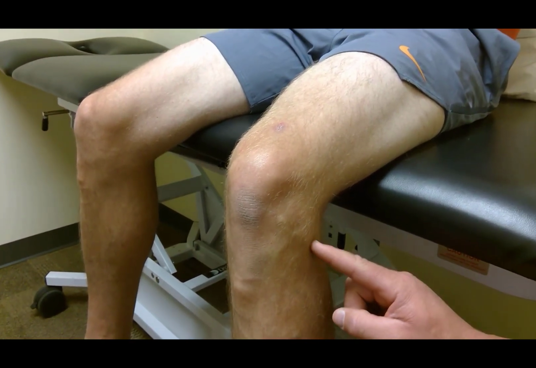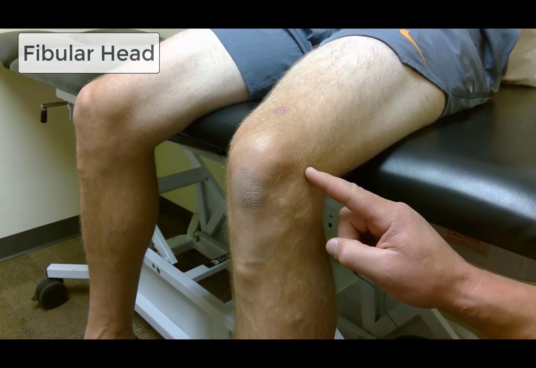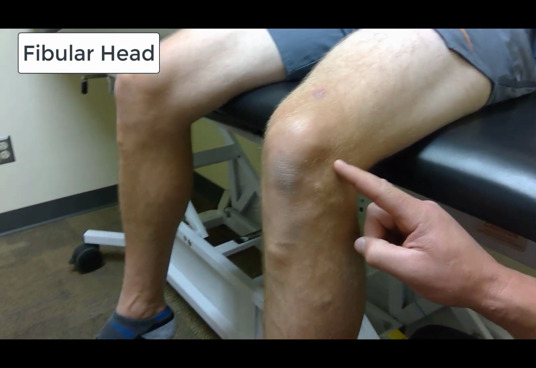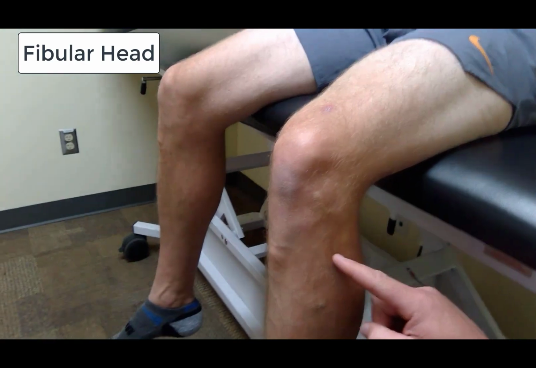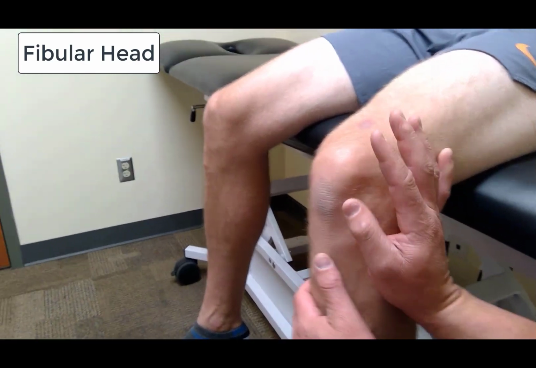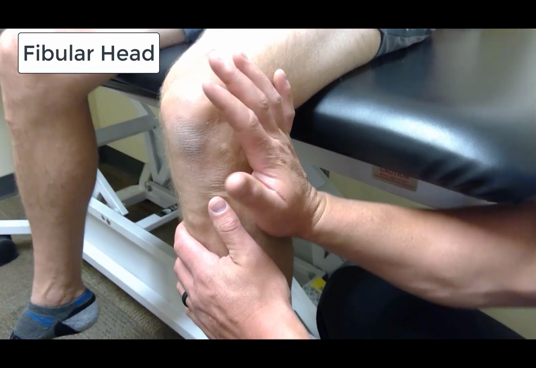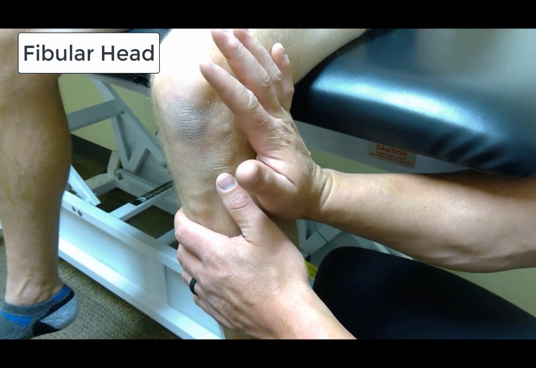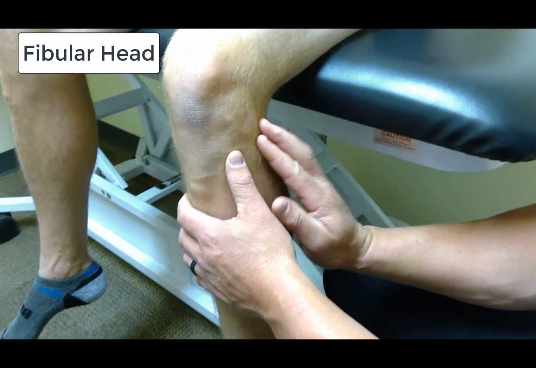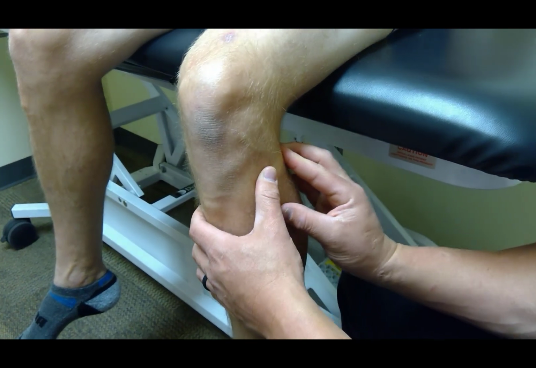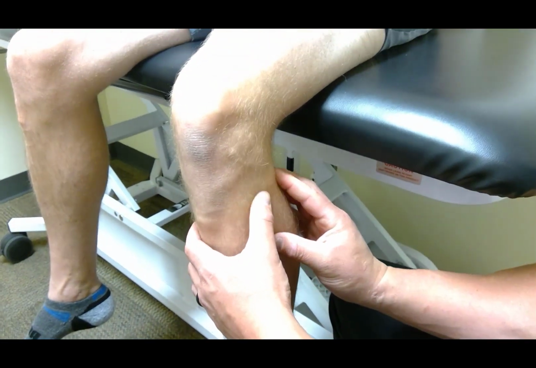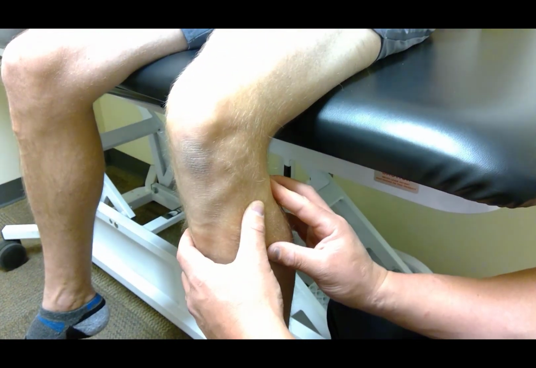So next we're going to locate the fibular head. So the fibular head is located just distal to that lateral epicondyle, so follow it distally, and it's located right here. So if I use the palm of the hand right here, I can really get a feeling of the details, and then I can come off with my finger pads and really get an idea of the shape and size of that fibular head.